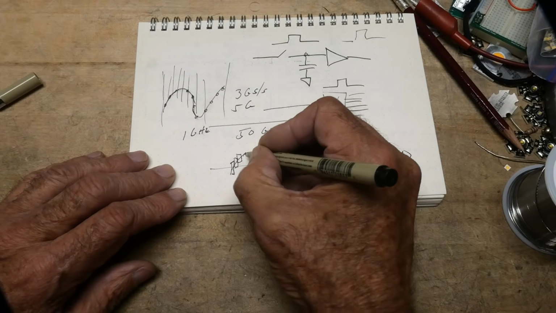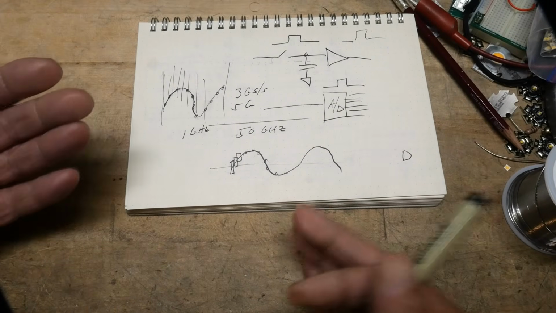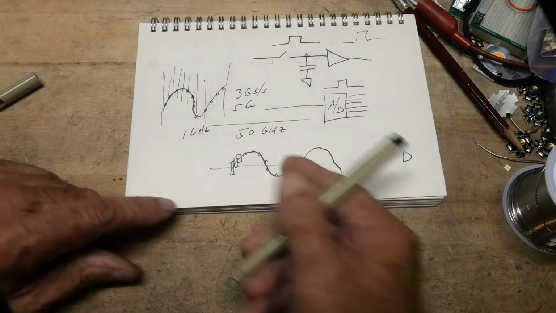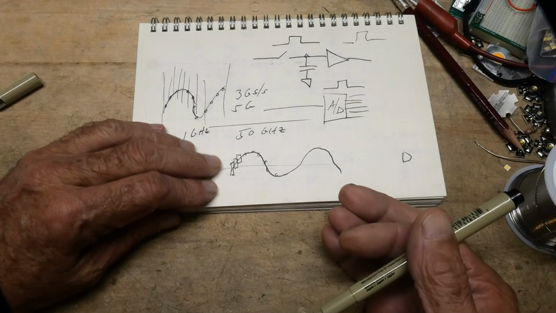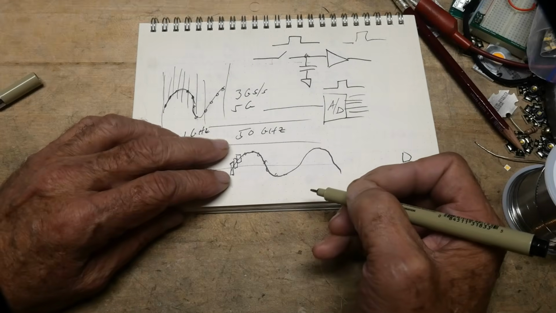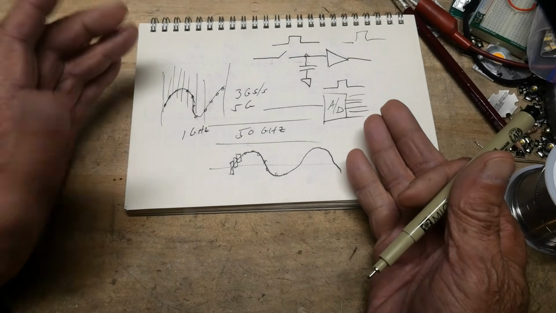And you can basically get all those sample points again, but it might take you many cycles to build this up. And that's called a sampling oscilloscope. So my 50 gigahertz oscilloscope may only operate at 100 megahertz.